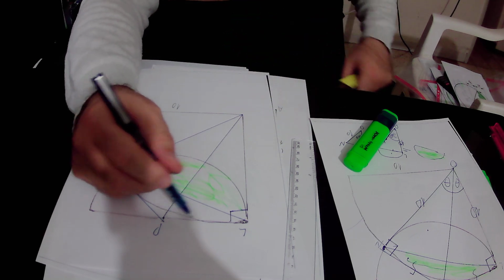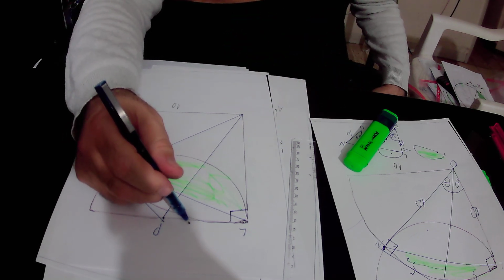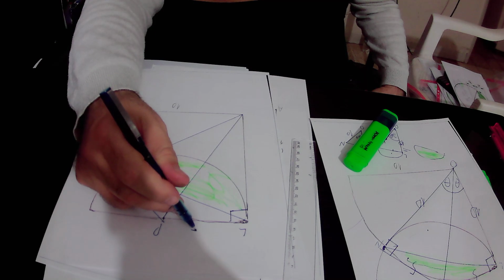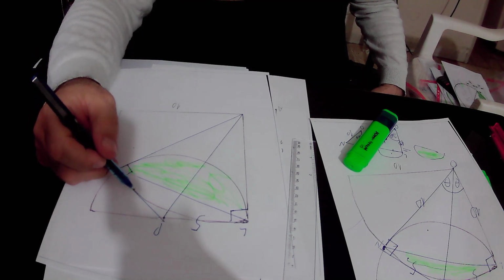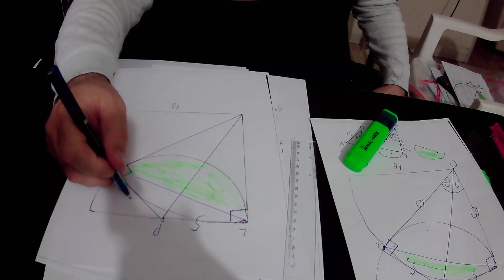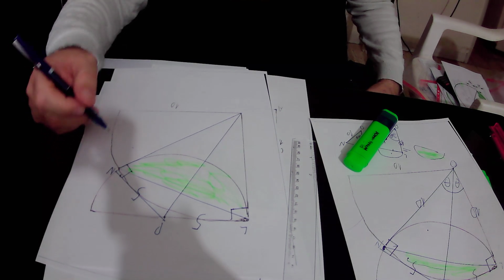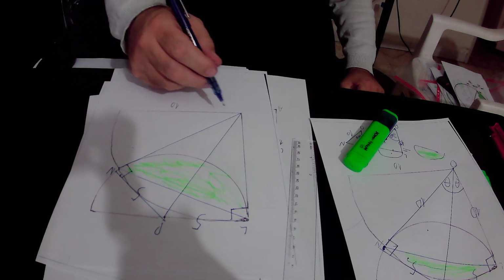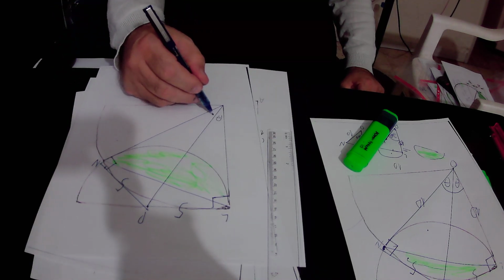LP is the radius of the semicircle that is equal to 5 units. Here PN is also the radius of the semicircle that is also equal to 5 units. Those two angles are equal to theta.